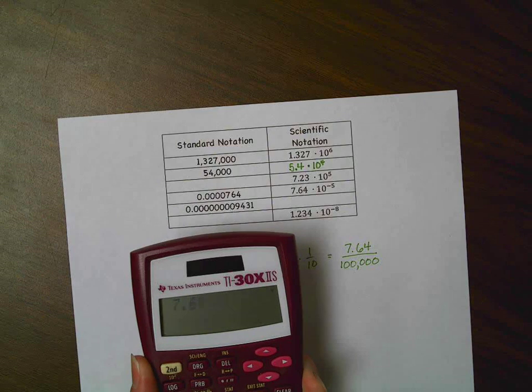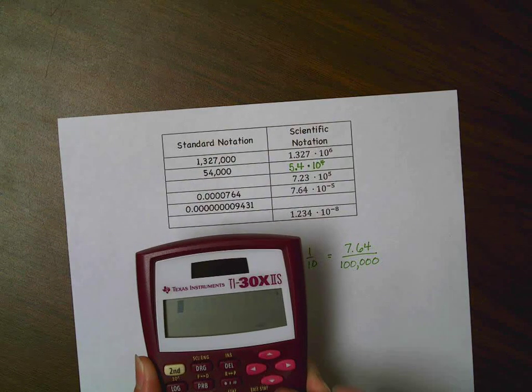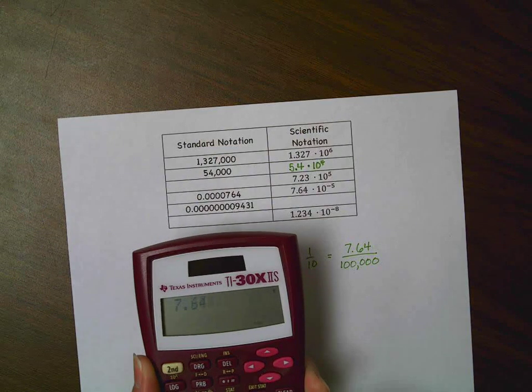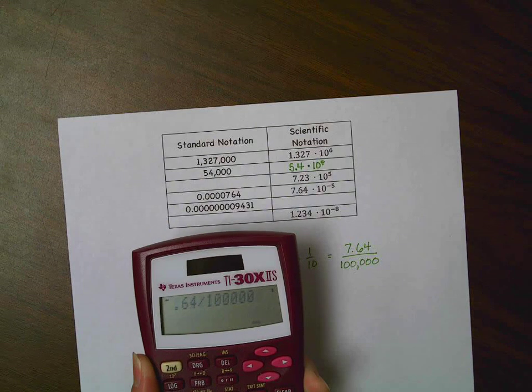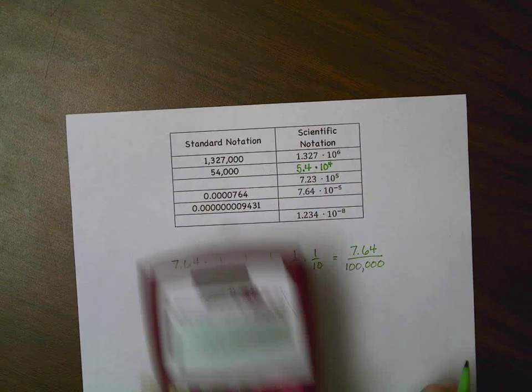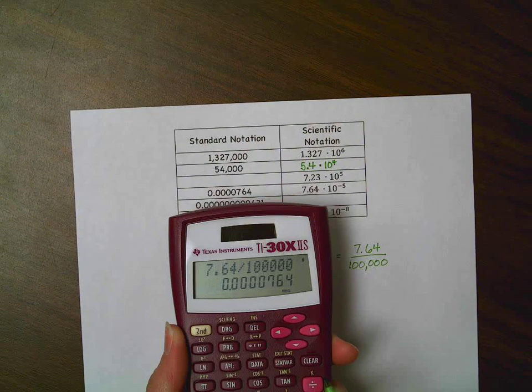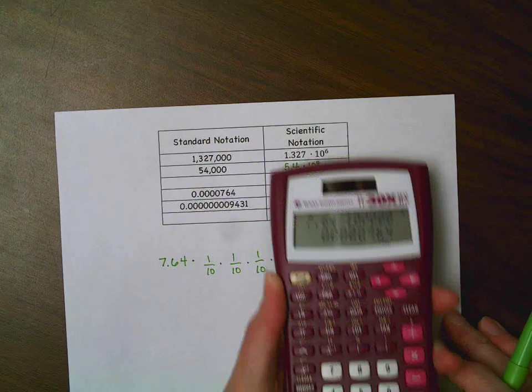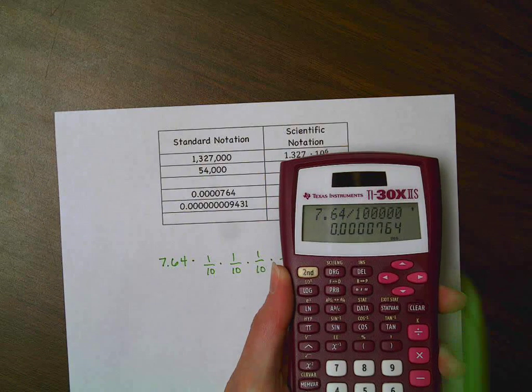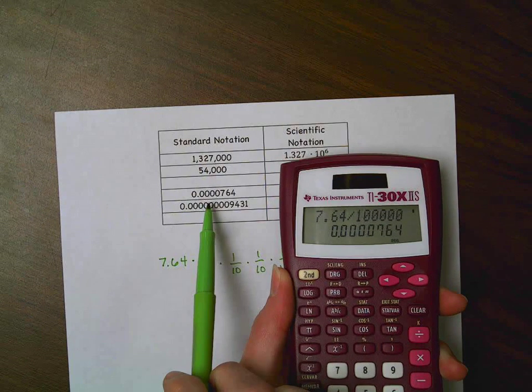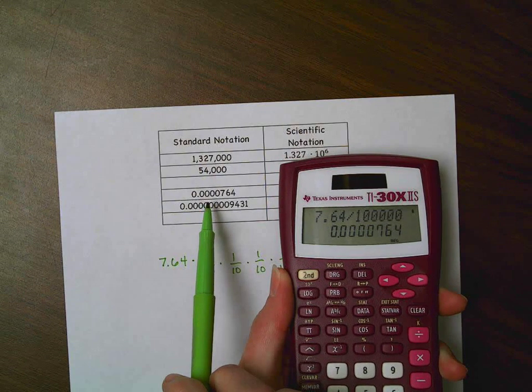So here's our calculator for proving this problem. 7.64 divided by 100,000, make sure we've got it, yep, okay, equals, and now look, does this number that you see on my calculator, move it over here so you can compare them, does this number on my calculator mirror this number in the box?